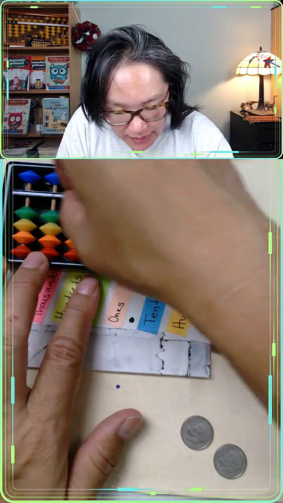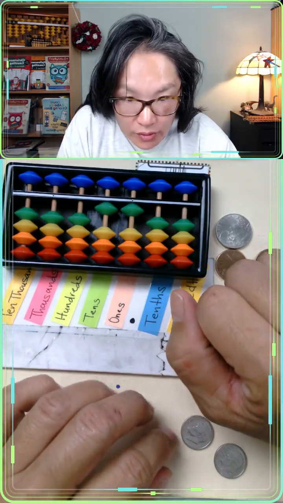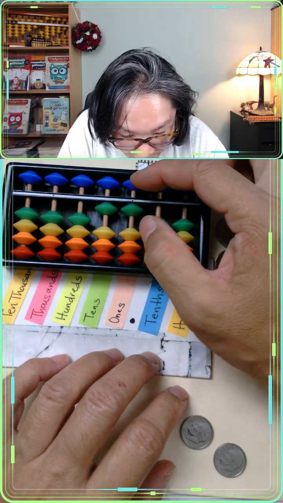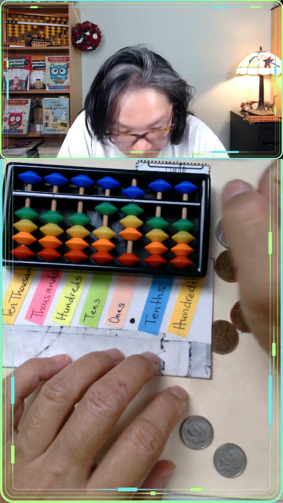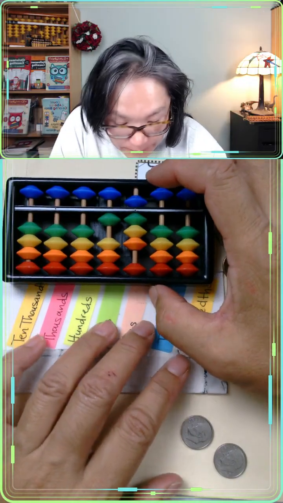Can you show 11? Yes. So 11 looks like this. That's what 11 is. 1 and 1, just as you wrote it, right? If I want to add 7, I add the 5 and then I add the 2 beads, and I bring it together and I add 7. That's what 7 looks like.